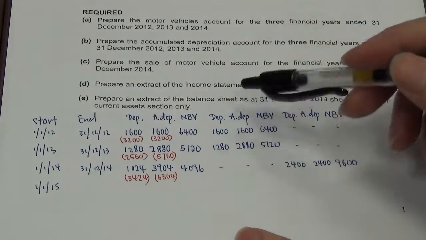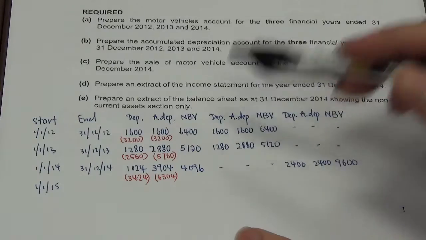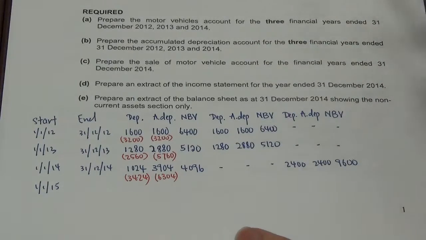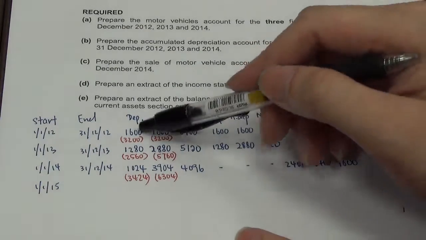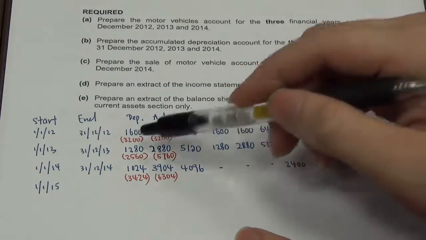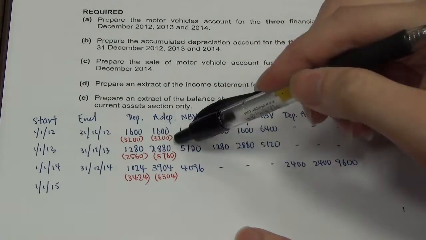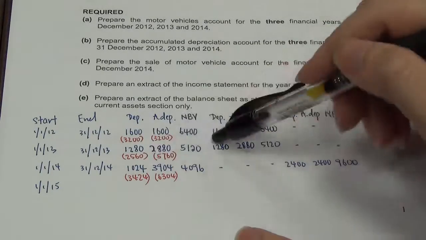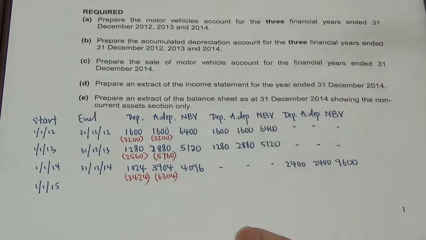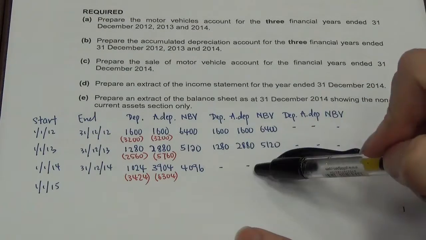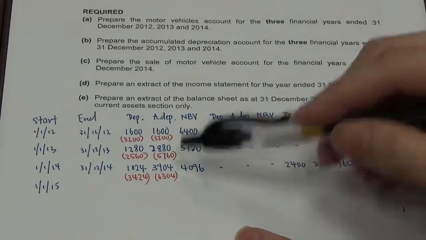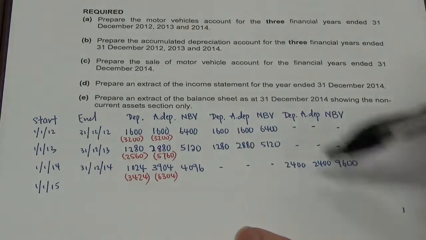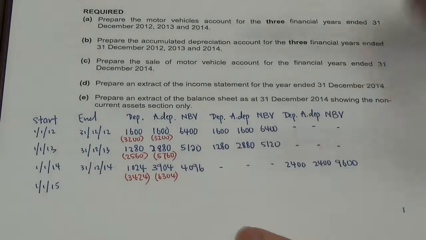You can only merge information which belongs to the same year. If they are from different years, you cannot combine them together. So this one you can combine 1006 and 1006, give you 3002. Continue to combine, give you another 3002 here. Second year and second year can combine, give you 2560, 5760. Third year, this one is blank, so there's nothing to combine with. Only this one and this one can combine, so become 3424 and 6304.